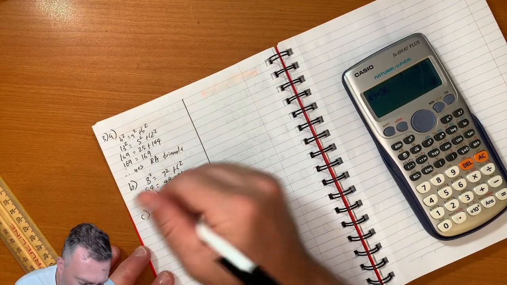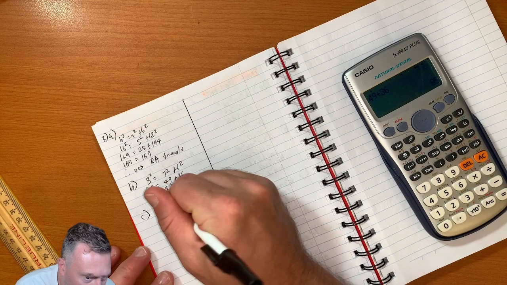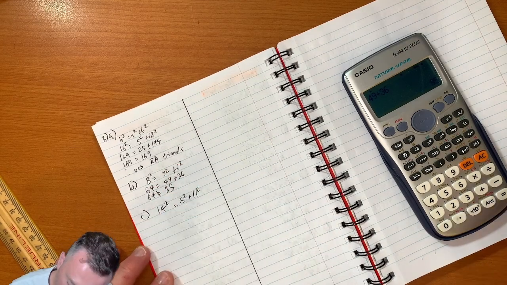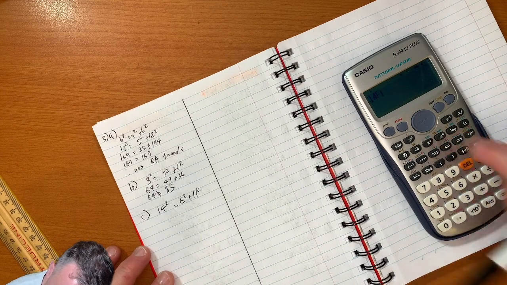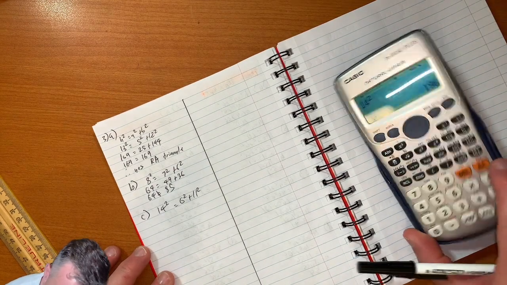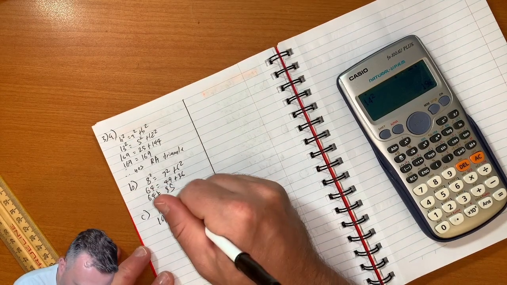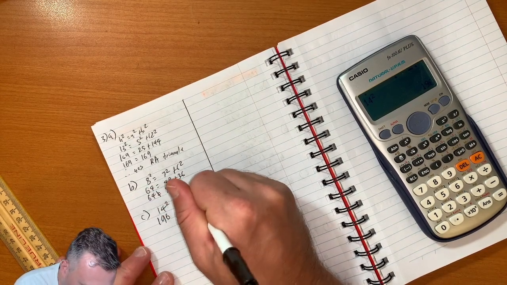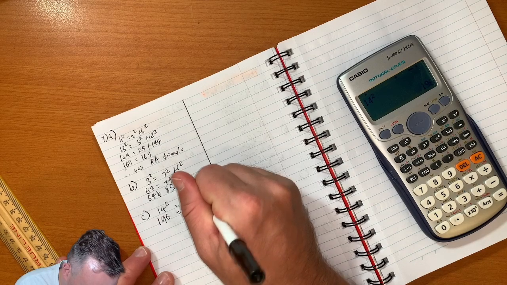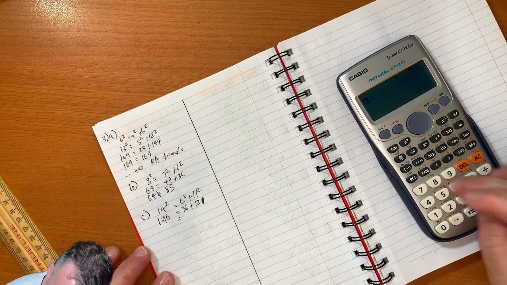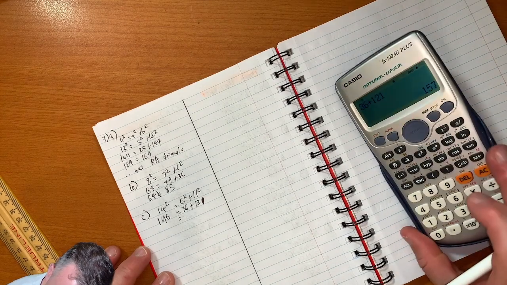Last one, C. So we fill in the blanks. So we go 14 squared is equal to 6 squared plus 11 squared. So 14 squared equals 196. 6 squared is 36, and then plus 121. 36 plus 121, 157.